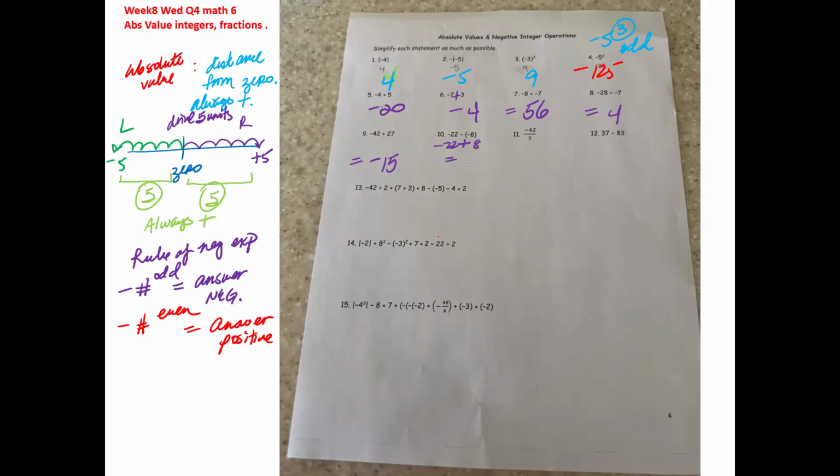Good. Keep going. 2. Okay, so for number 13, you go ahead and work on number 13, I'll work on number 13, and then we'll see which one we get, okay?